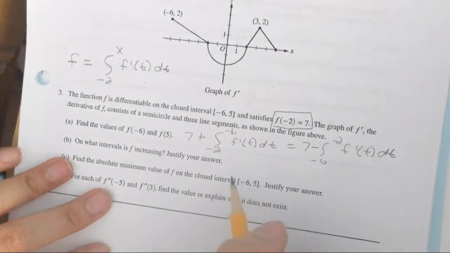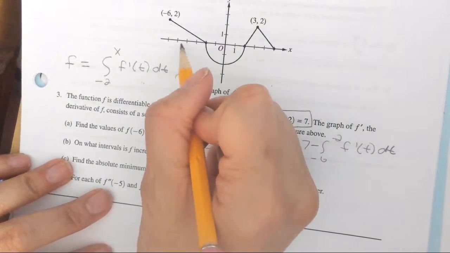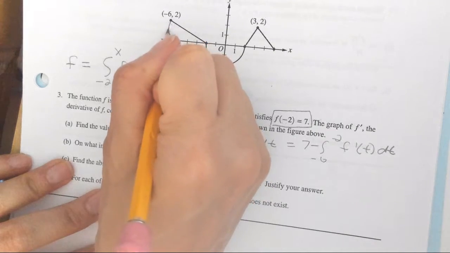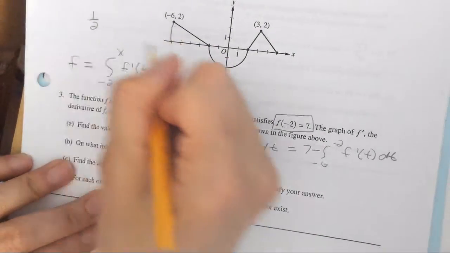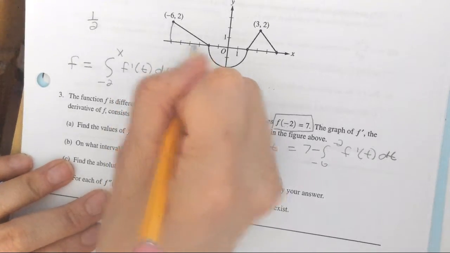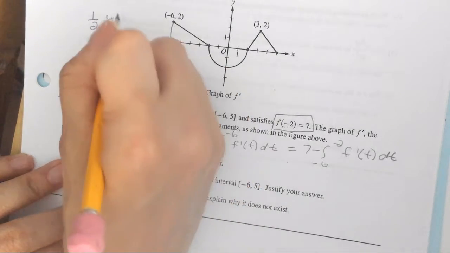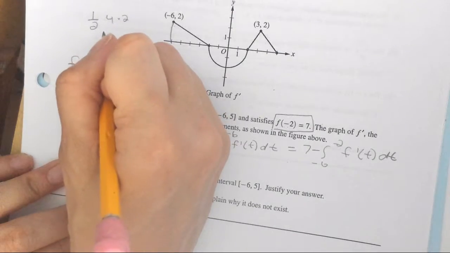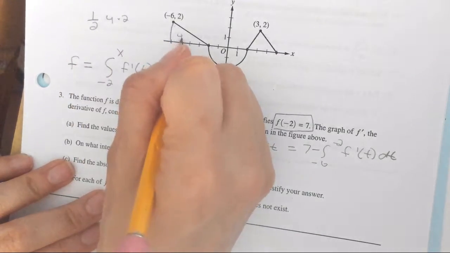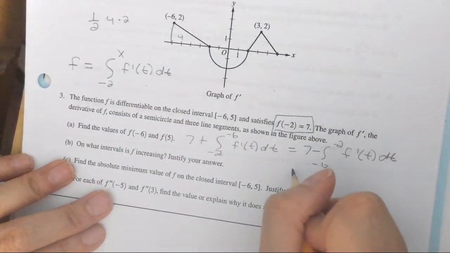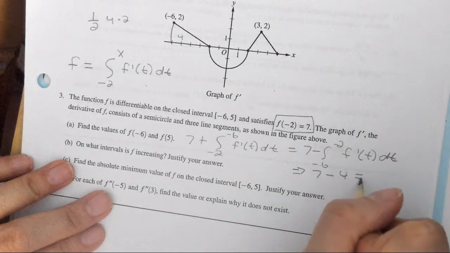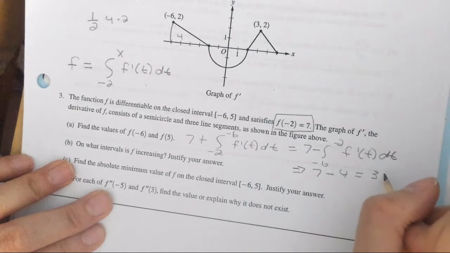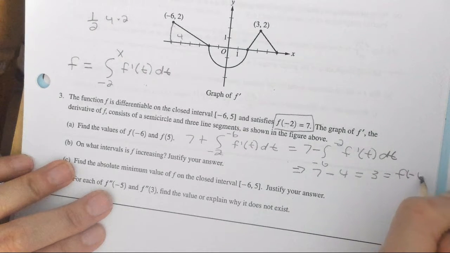And so from -2 to -6, I have a triangle, and the area of that triangle is 1/2 my base, which is 1, 2, 3, 4, times my height of 2. And so I get 4 for this area. And so I have 7 minus 4 equals 3. So this is my f of -6.